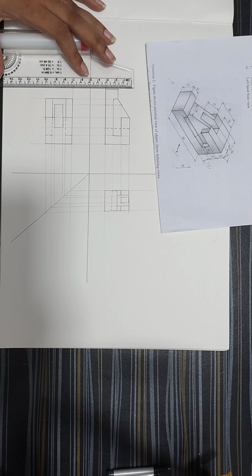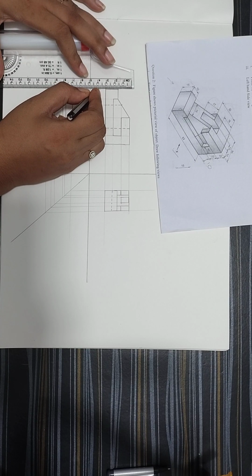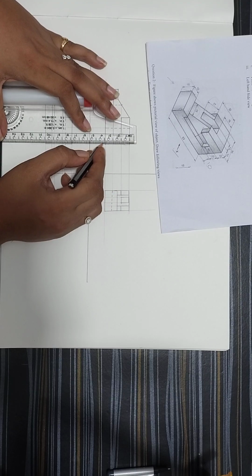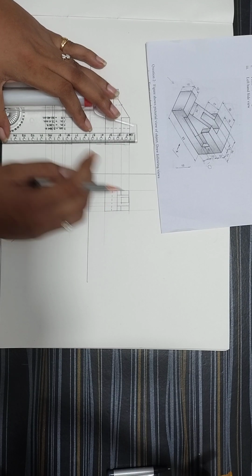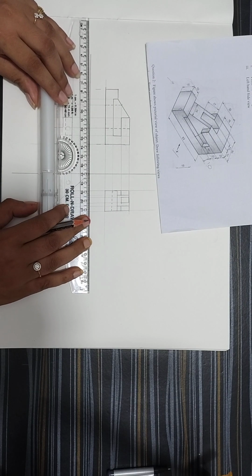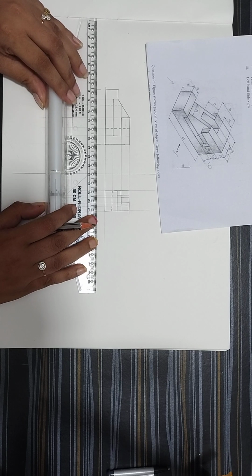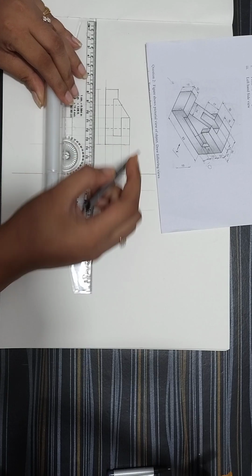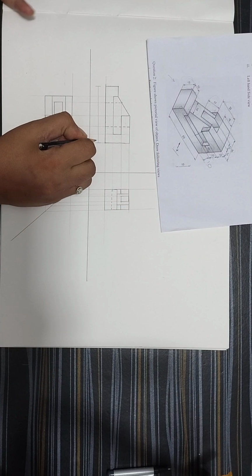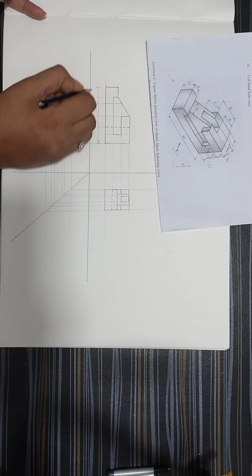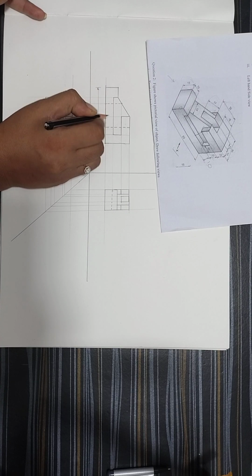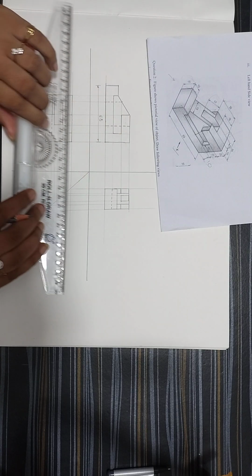So let's give the dimensions. This is 63.